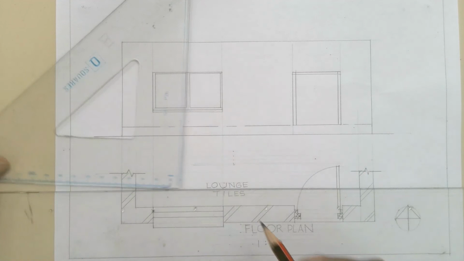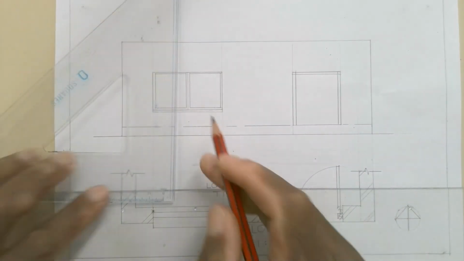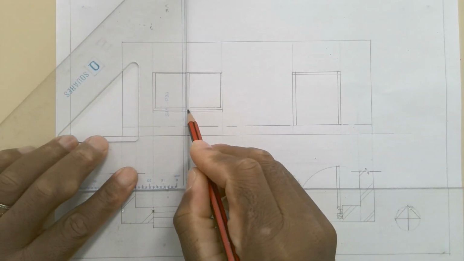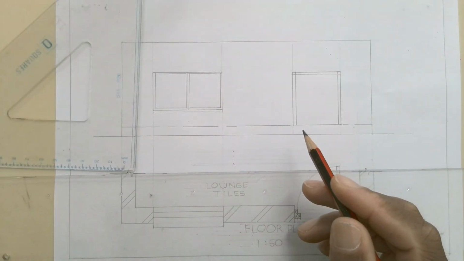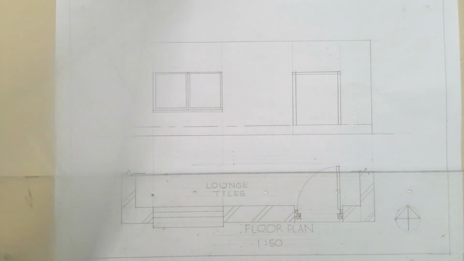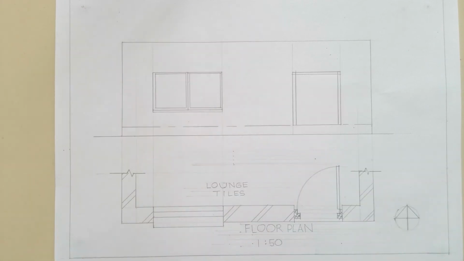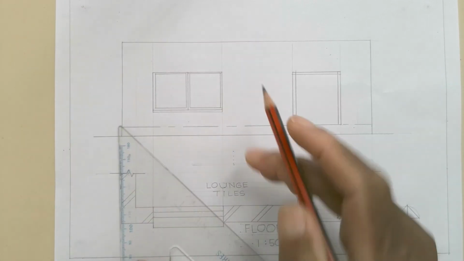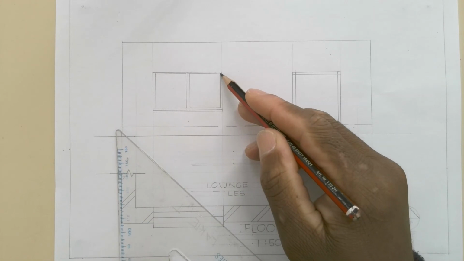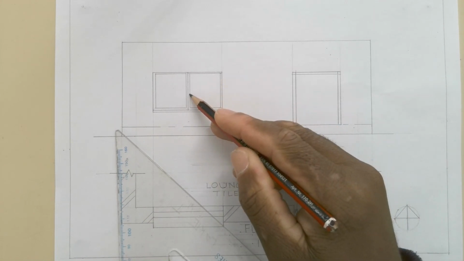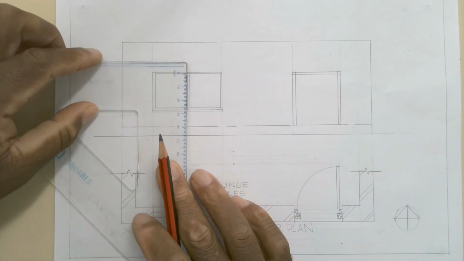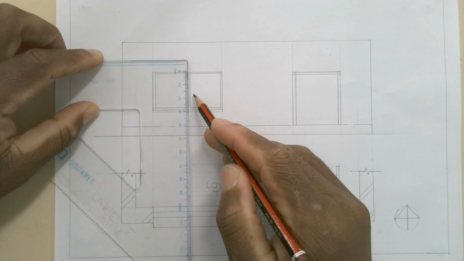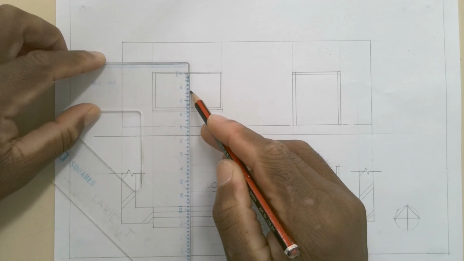Now we said one panel is opening and one panel is fixed. So how are you going to show that one panel is opening and one panel is fixed? Let's assume that we choose the right hand side to be an opening panel. So it means the hinge is on the right hand side and the opening is on the left hand side. So we need to get half of that first. Okay, this is half, so this is a midpoint for that.